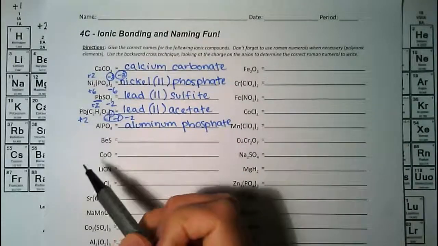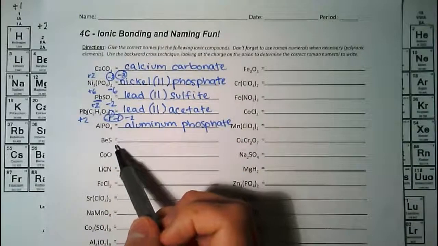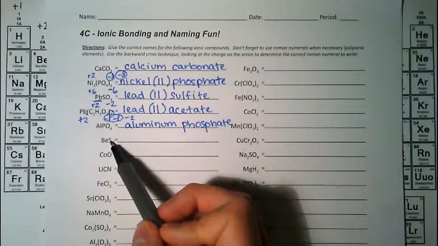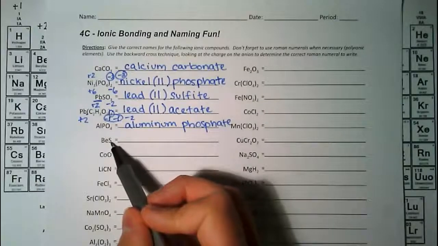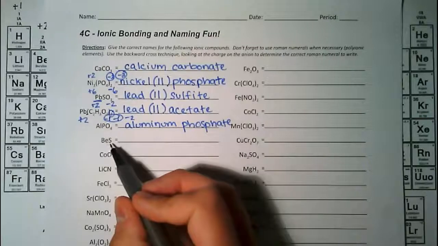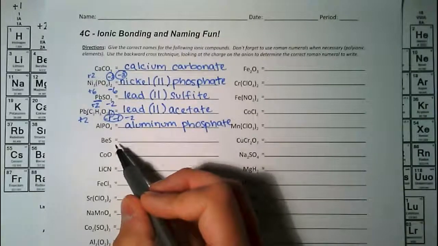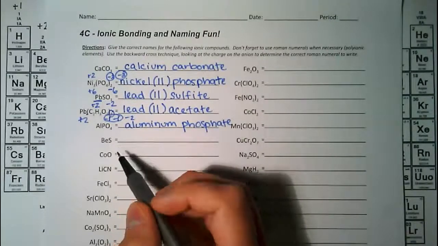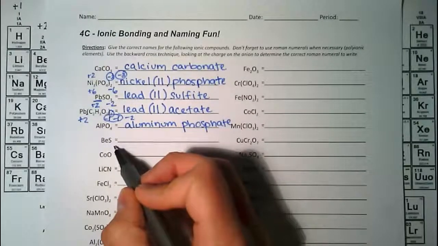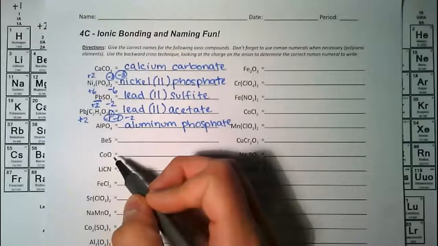Okay. Next I have BeS. So beryllium is a main group metal, and this isn't a polyatomic ion, this is just the element sulfur. So I know that this is a binary ionic compound, and it doesn't contain a transition metal, so I just need the name of the metal plus the name of the other element with its ending changed to IDE.